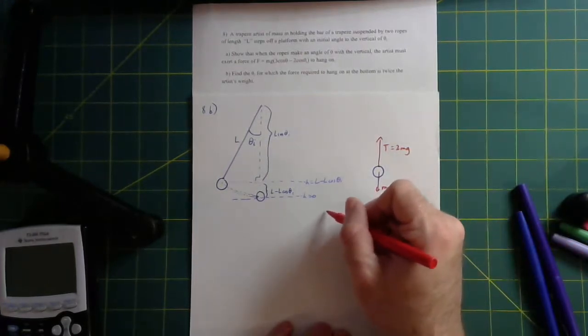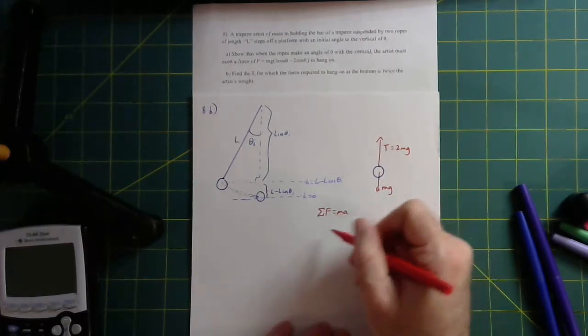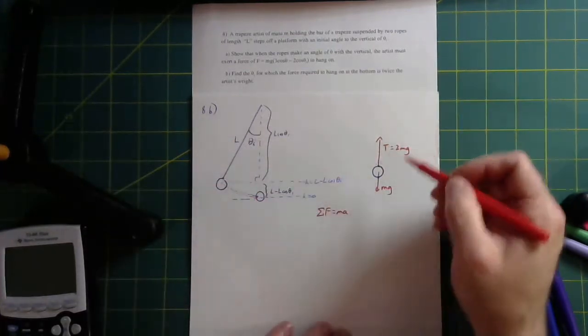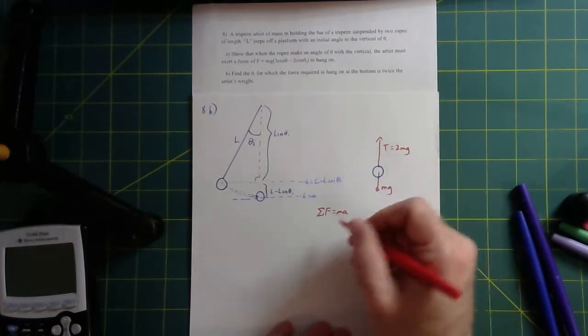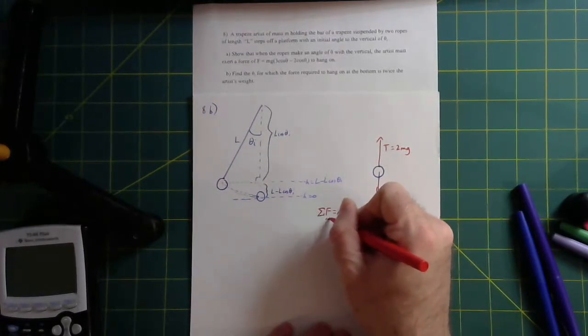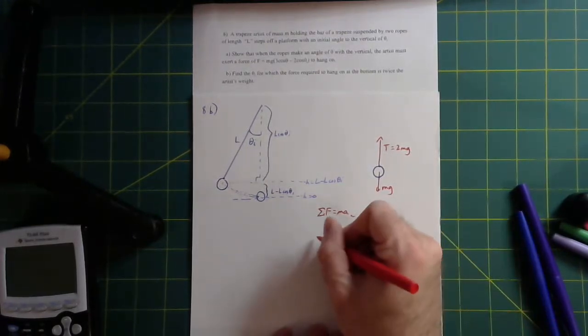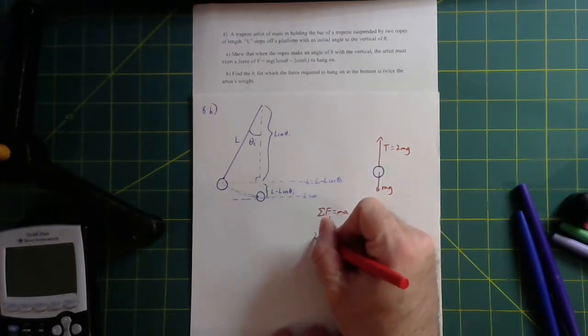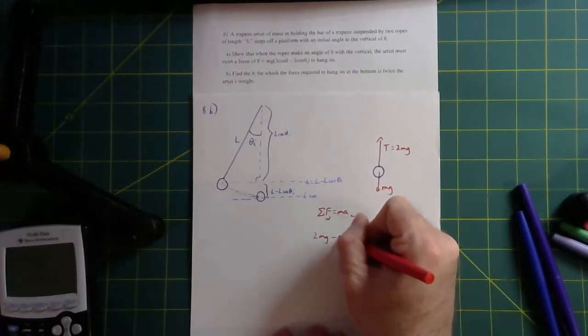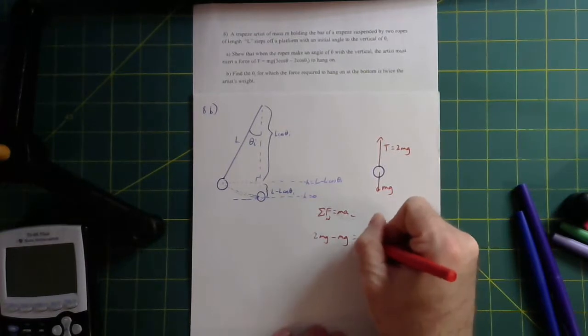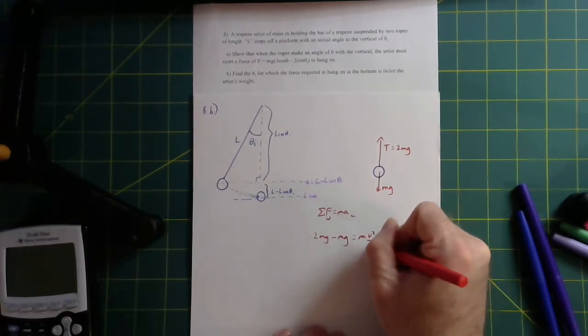So I could do my sigma F equals ma, and this is while we're swinging in a circle. So we're looking at the radial axis here. So that'll be centripetal. We'll have forces in minus forces out. So it'll be 2 mg minus mg equals mv squared over r.